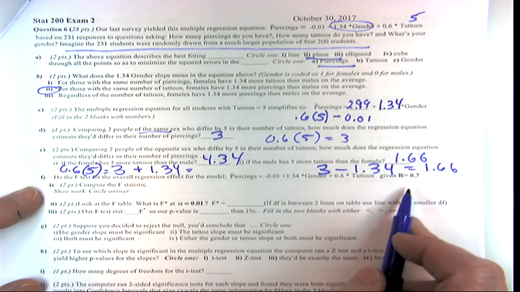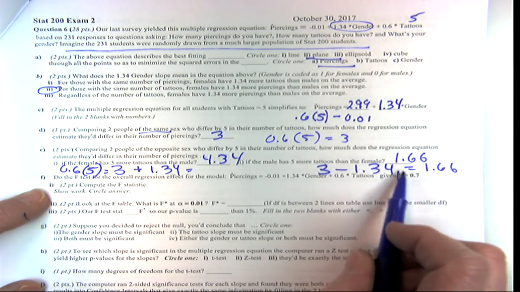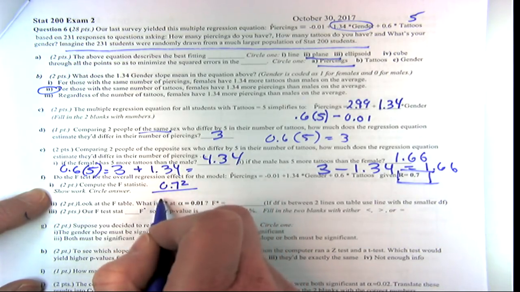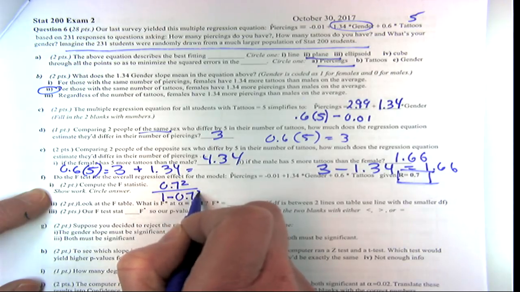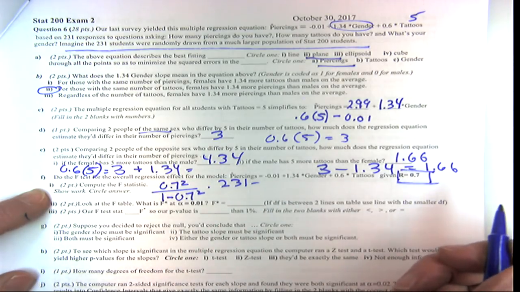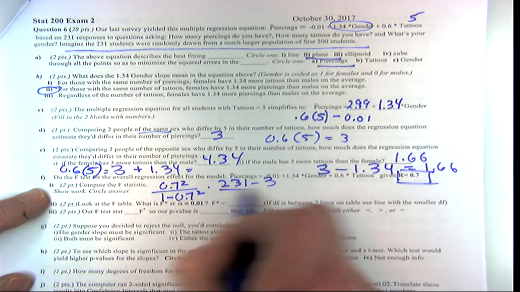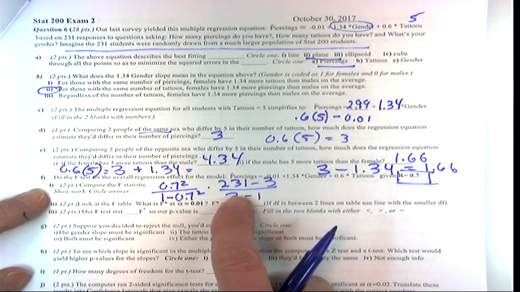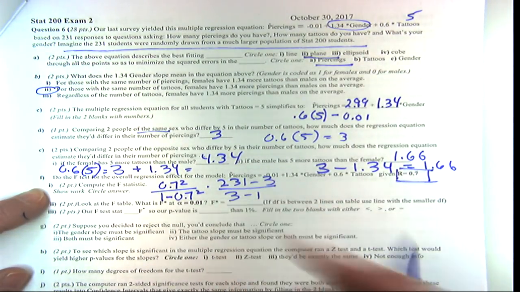Okay. Now, do the F-test for the overall effect of the model. This is what you need to know. So you say 0.7 squared over 1 minus 0.7 squared. Now, where's n? N is 231, and you have to subtract off p. And in our model, what's p? 2 slopes and an intercept. So you have to subtract off 3. And so you have to have 3 minus 1. Okay? So just think in your model. Just get that p down first. What's your model? And then it's pretty easy.